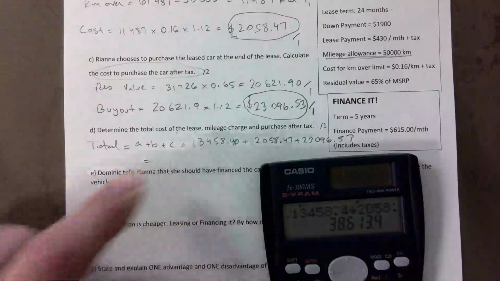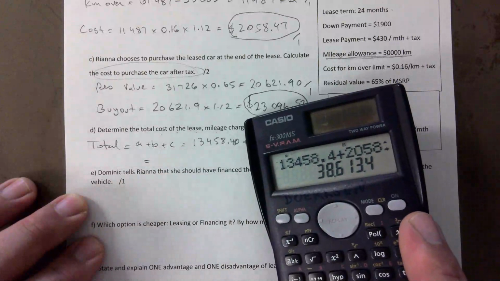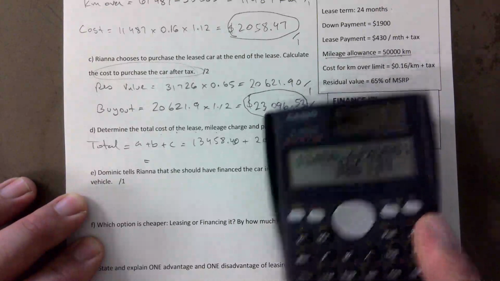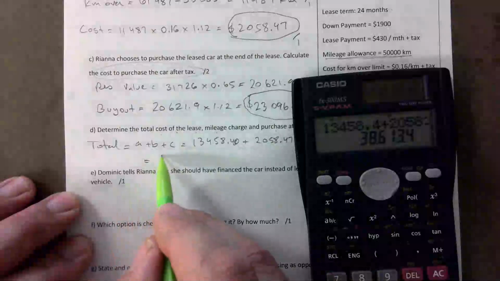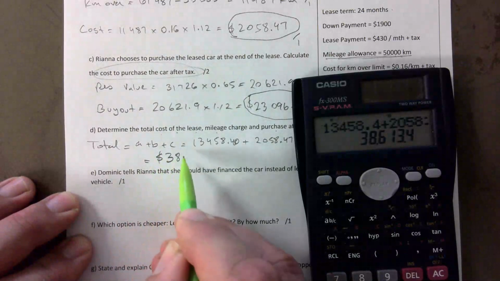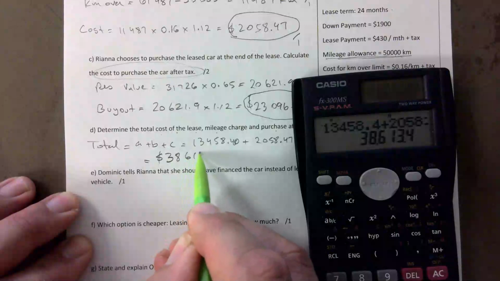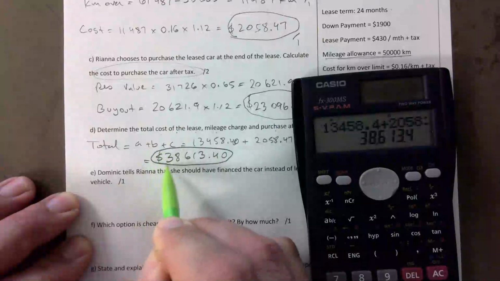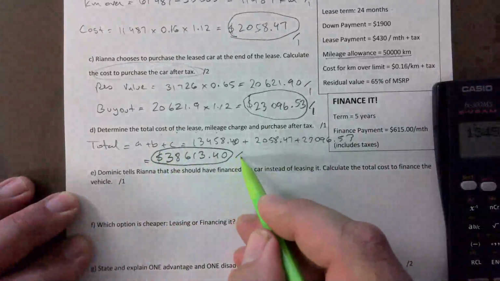$23,996.53. Is that what we get? I guess it depends on what you got in A, B, C, right? But that's what I get. So here it is, 38,613.40. Just a one marker. Okay.